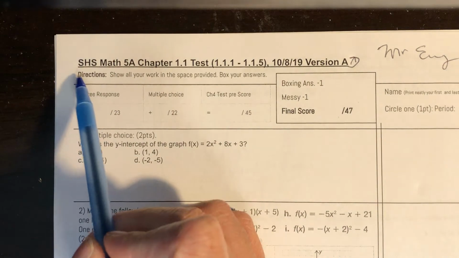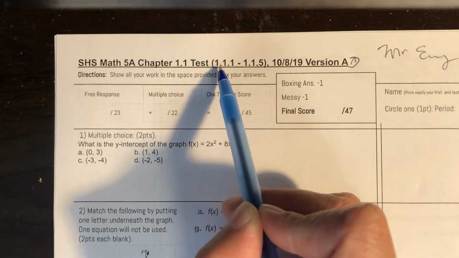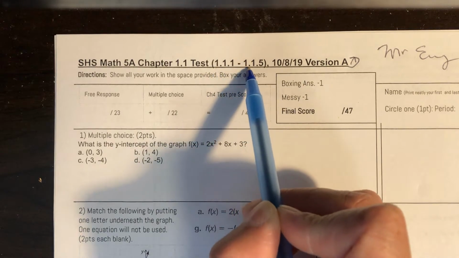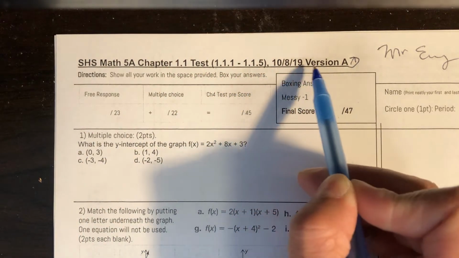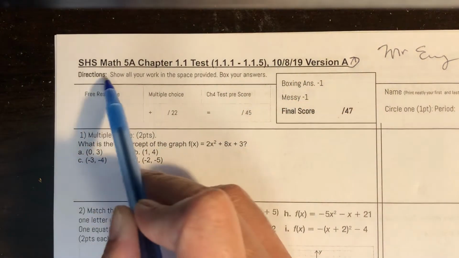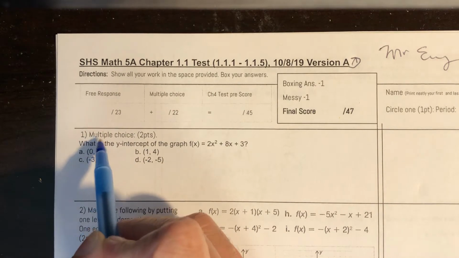Hey, it's Mr. Ng, going over the Math 5, Chapter 1.1 test from 1.1.1 to 1.1.5. Taken October 8th, 2019. This is versions A and D. Directions: show all your work in the space provided. Box all your answers.